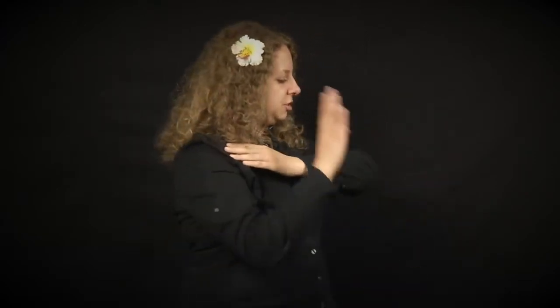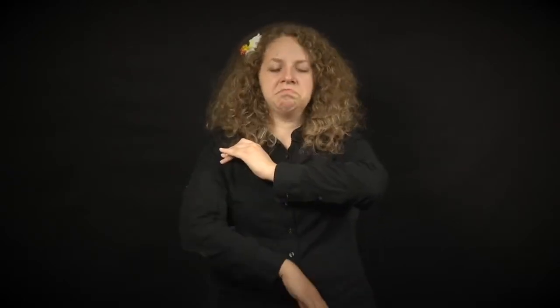The sign summer. Fall. This with the B hand shape going off of your elbow. This can also be used for autumn, and sometimes you'll even use this specifically for the month of September, I've seen. September. Usually just fall.